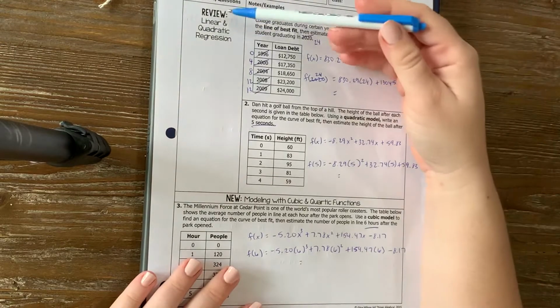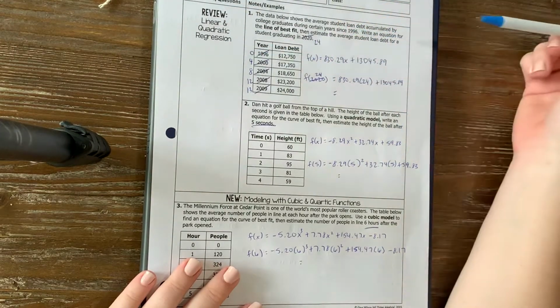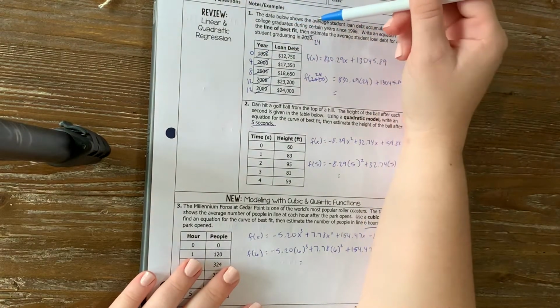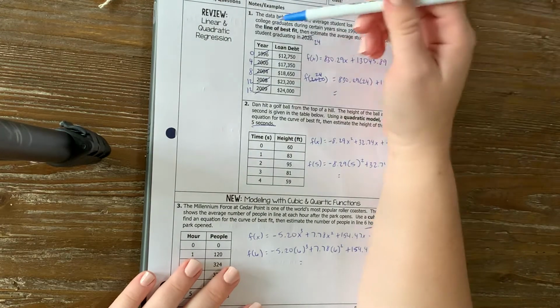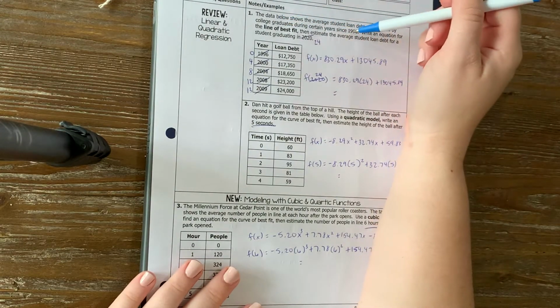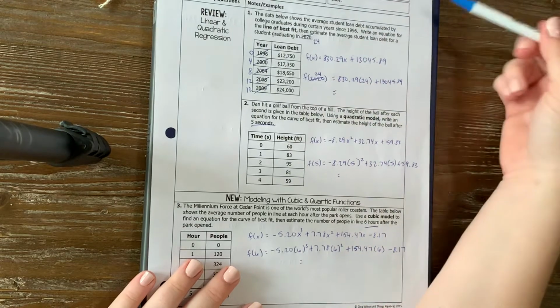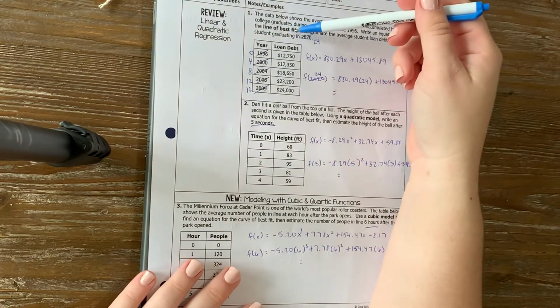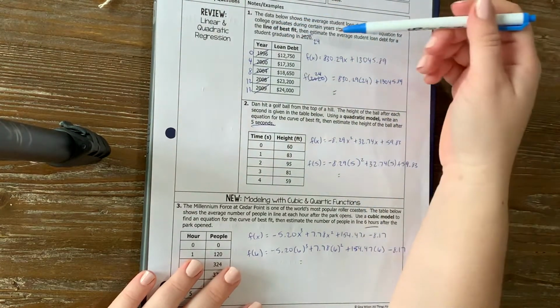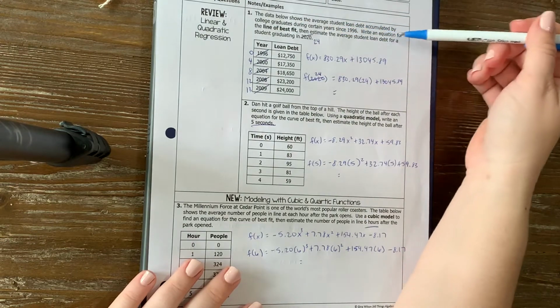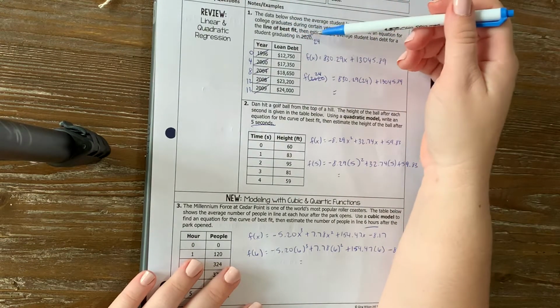Okay, so first let's review linear and quadratic regression. So it says the data below shows the average student loan debt accumulated by college graduates during certain years since 1996. Write an equation for the line of best fit, which means it's going to be linear, then estimate the average student loan debt for a student graduating in 2020.